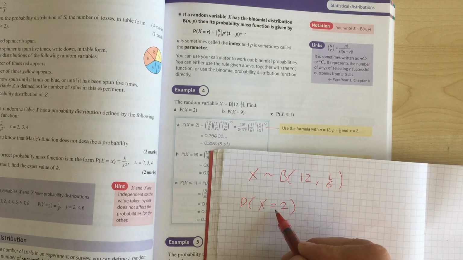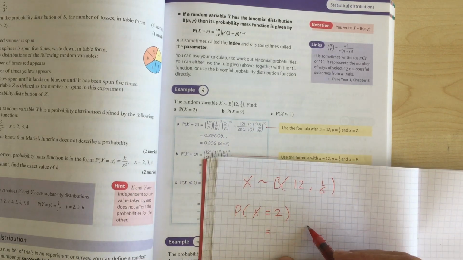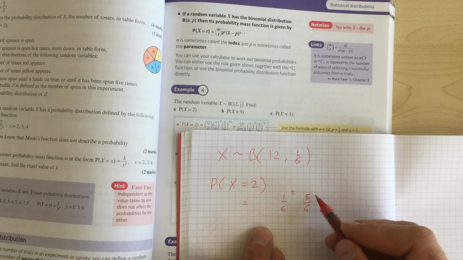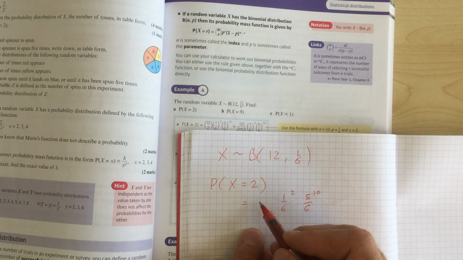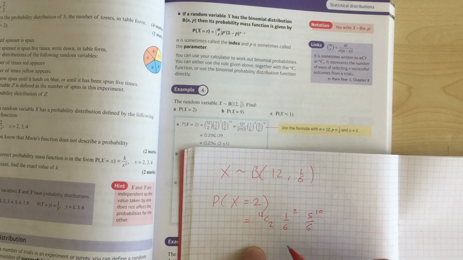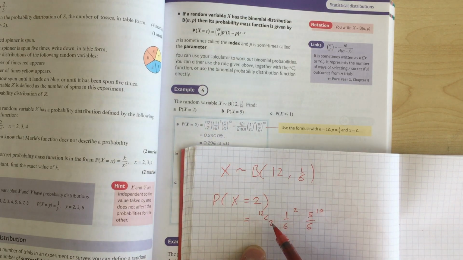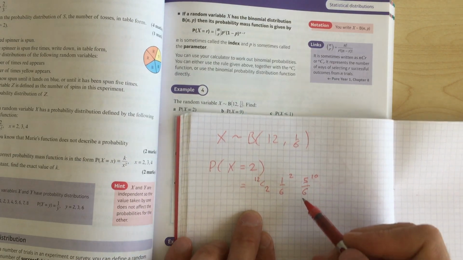What's the probability of getting 2 heads? What's the probability of the outcome of that random variable being 2? That means I've got a 6th has happened twice. That means failure with a probability of 5/6 happened the rest of the time, so that must be 10. And that is 12 choose 2 different options there. So 12 choose 2, 1/6 squared, 5/6 to the power of 10. And then I calculate that.